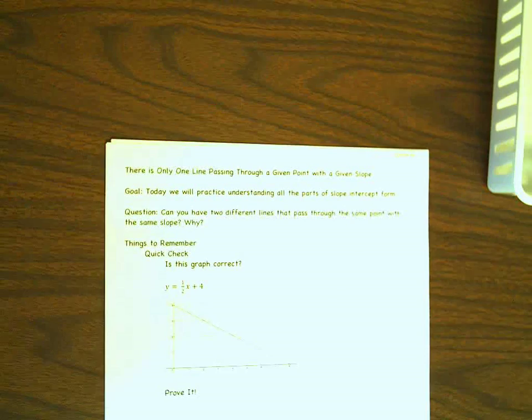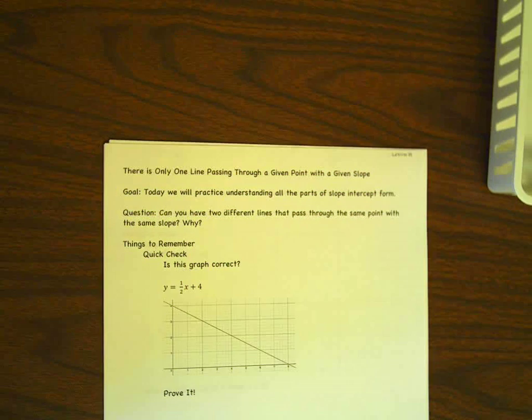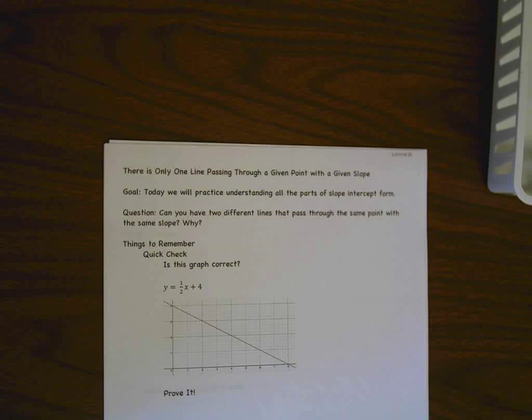Okay, the title of our lesson today is: there is only one line passing through a given point with a given slope. All right, our goal for today: today we will practice understanding all the parts of slope-intercept form. The question that I want you to be thinking about is, can you have two different lines that pass through the same point with the same slope? Okay, and then you have to tell me why.